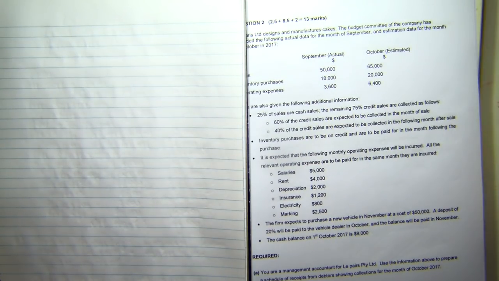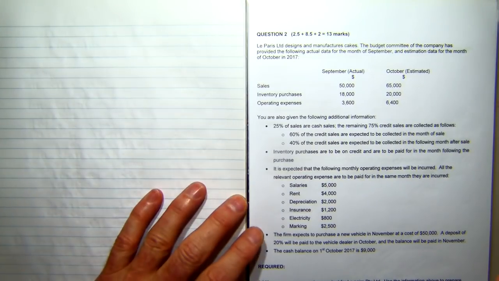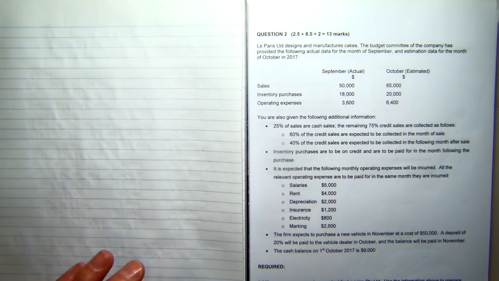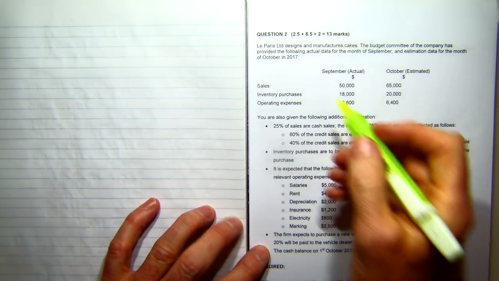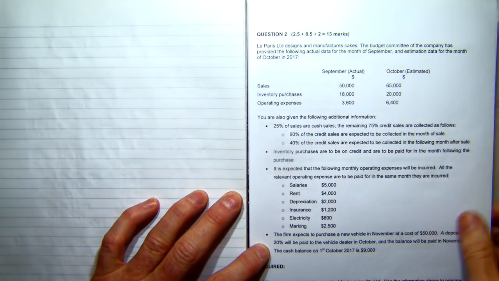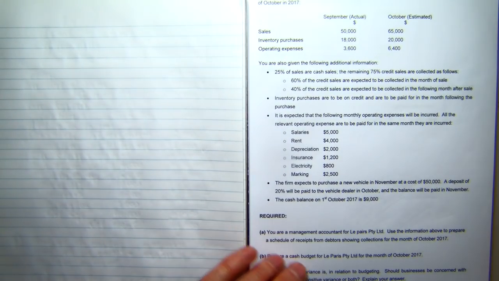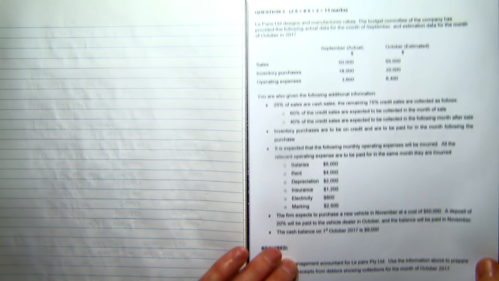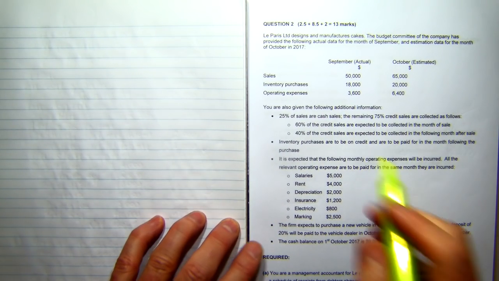Okay, question number 2. Question number 2 indicates, and I'll just move that over here so that you can hear me a little bit better. What are we looking for? You are the management accountant for, this is a cash budget and cash collections.